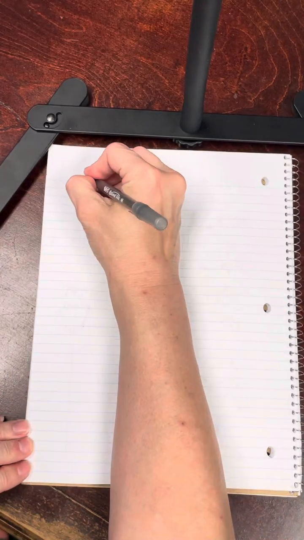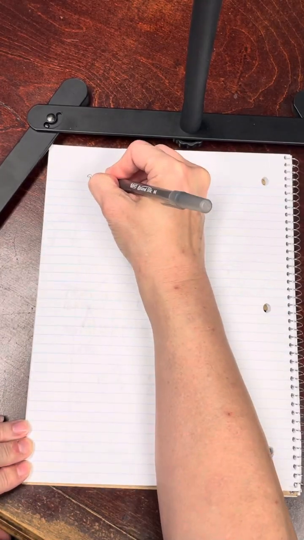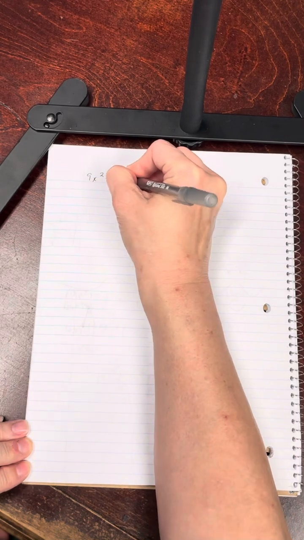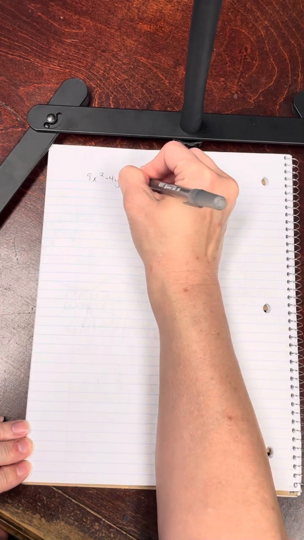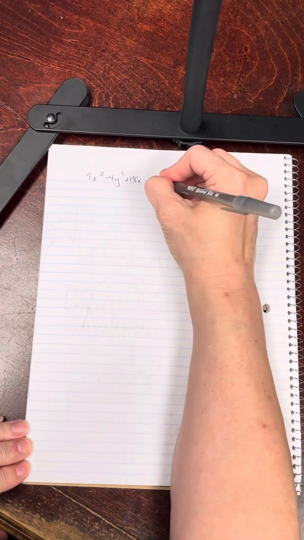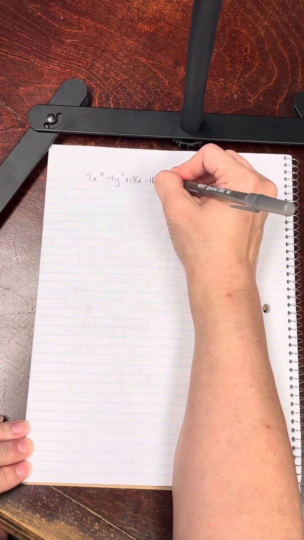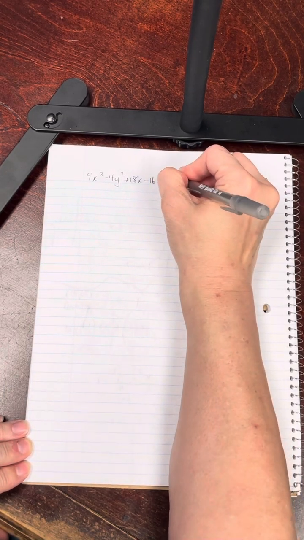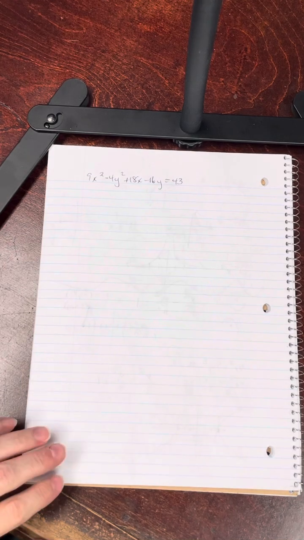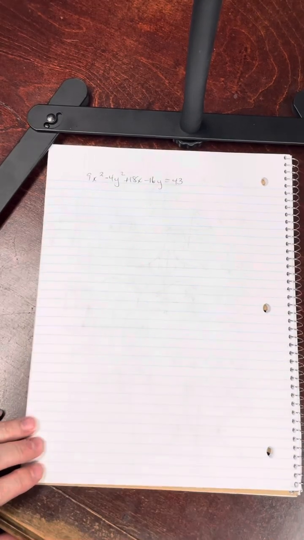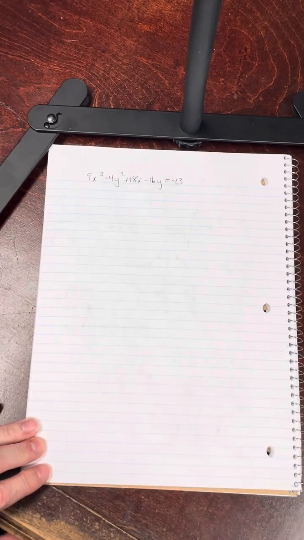Of 9x squared minus 4y squared plus 18x minus 16y. They give me minus 43 equals 0. I'm just going to make it equal 43 by moving that 43 over. Now this time it says sketch the graph and then write the equation for the asymptote. So the equation of the lines that I'm creating through the boxes. So we need to complete the square to make these work.